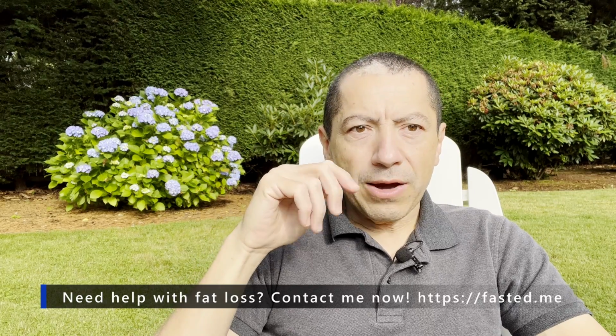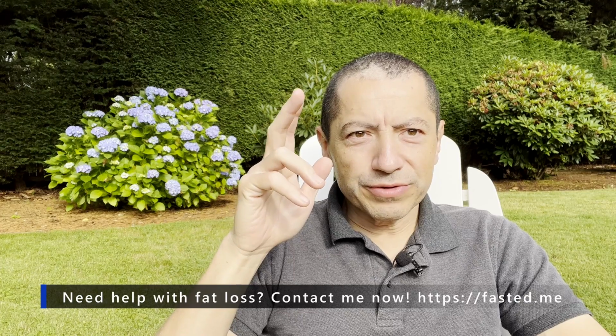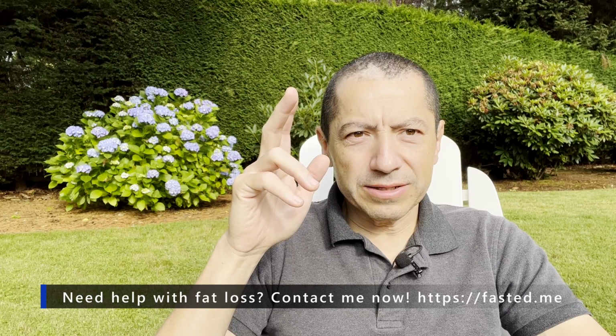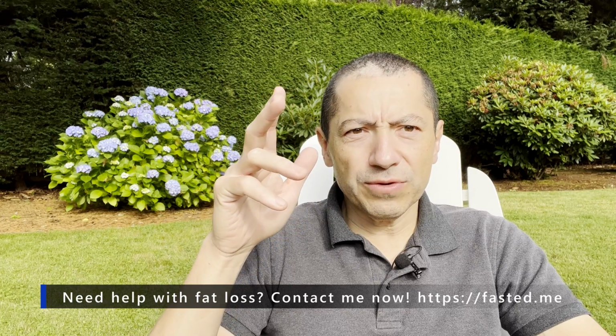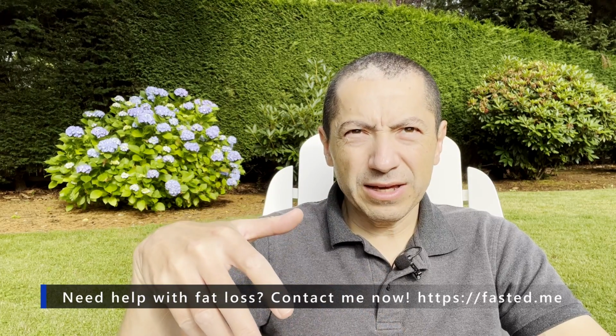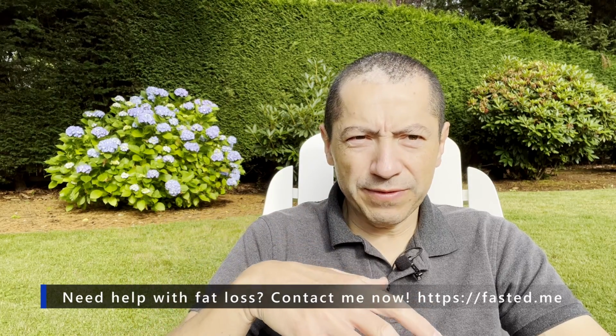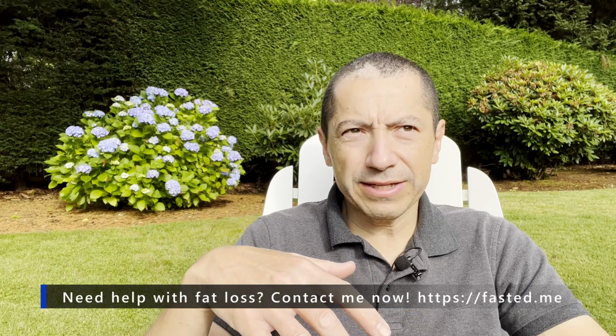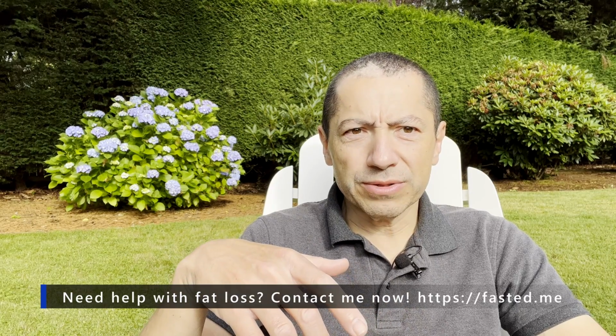Okay. Now, a simple way to know if you're insulin resistant is looking at yourself. If you have a gut, so if you have fat, both subcutaneous fat and visceral fat, chances are you are insulin resistant.